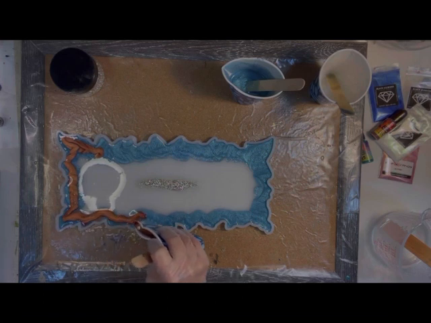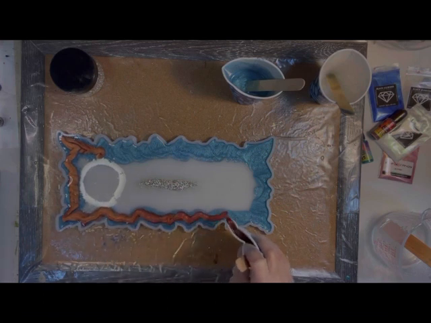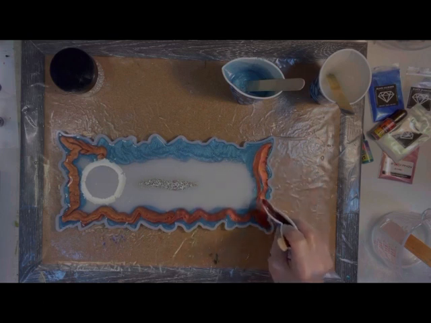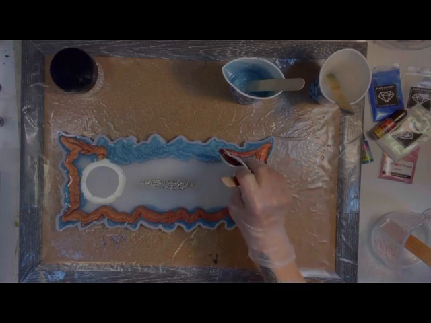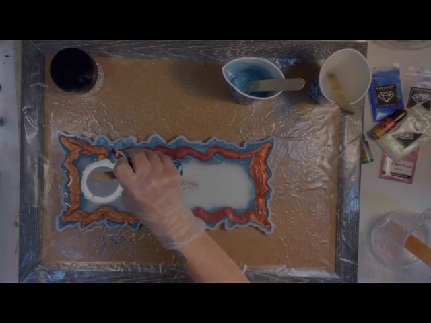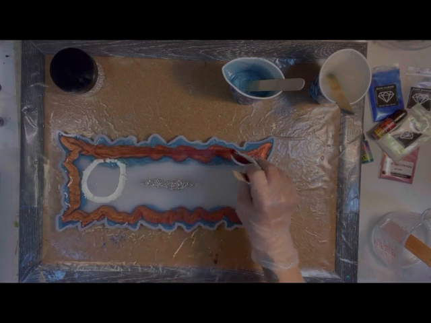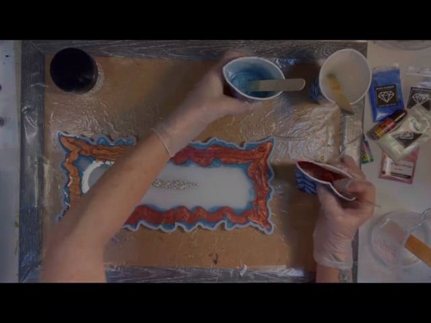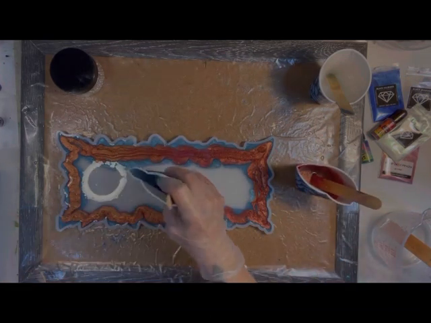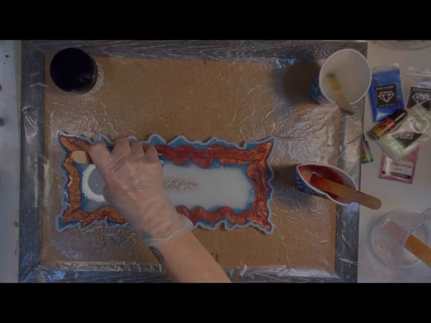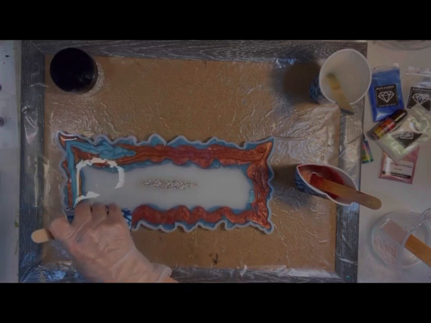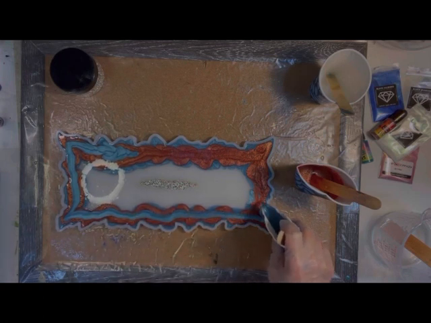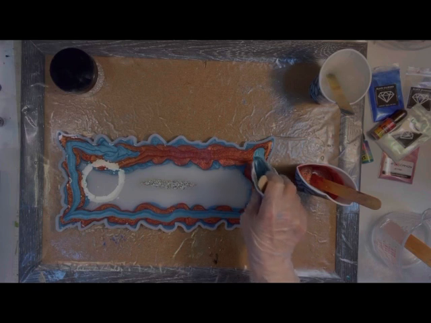I like this tray shape too. I have a new tray. It's a big one. Very big. I'll be breaking that one out soon. And I'm just going to keep going around with the colors until we fill it up.